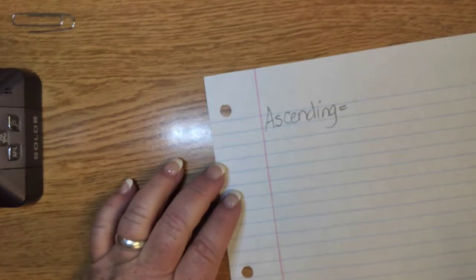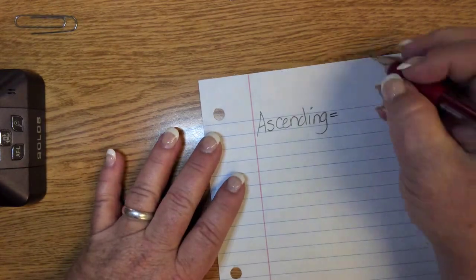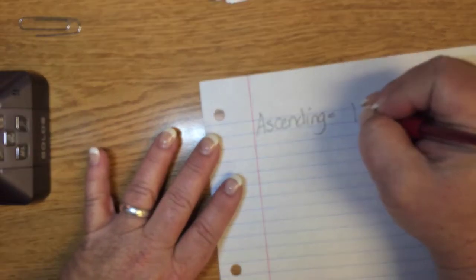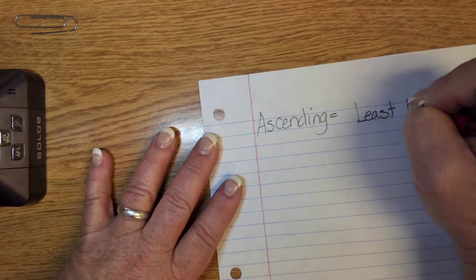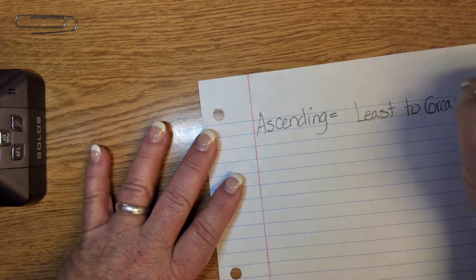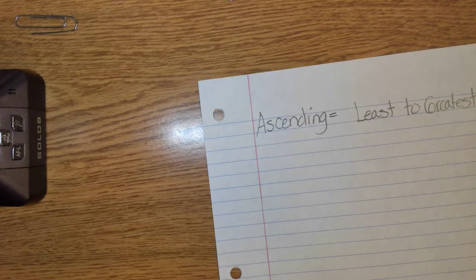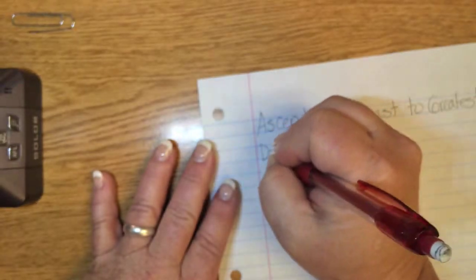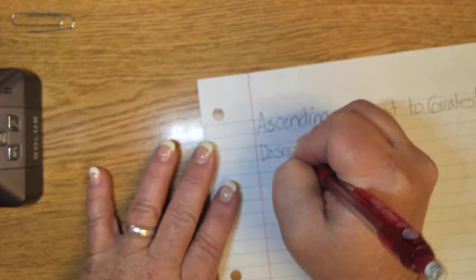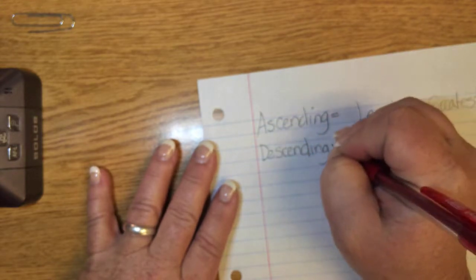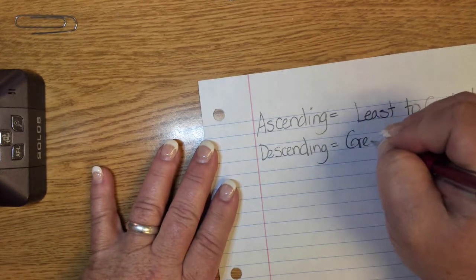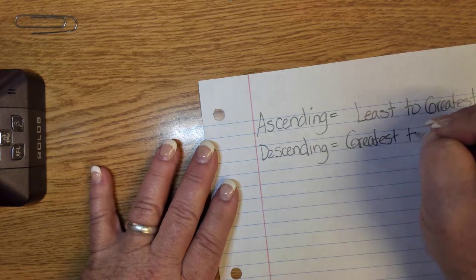Ascending means you're going from least to greatest. Okay? Ascending is least to greatest. The opposite, so you're going from here to heaven. You're ascending up to heaven. All right? Descending, well, that's greatest to least.